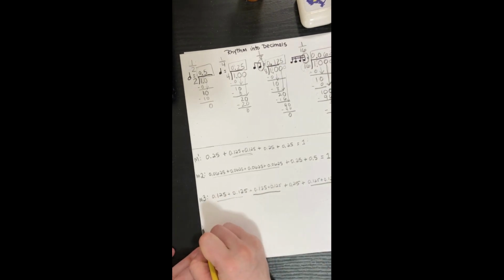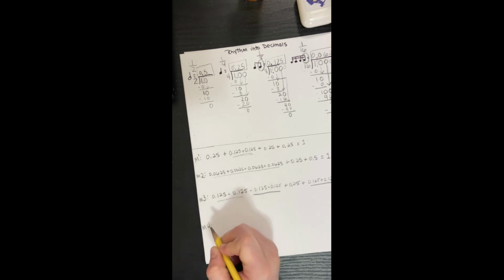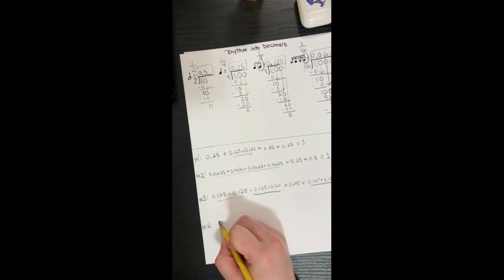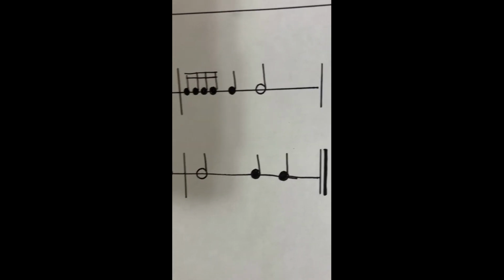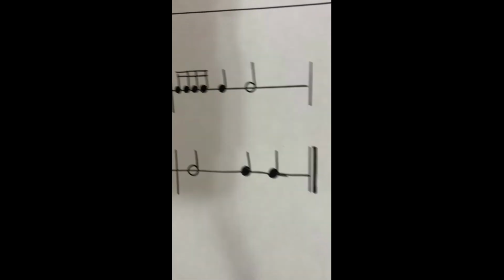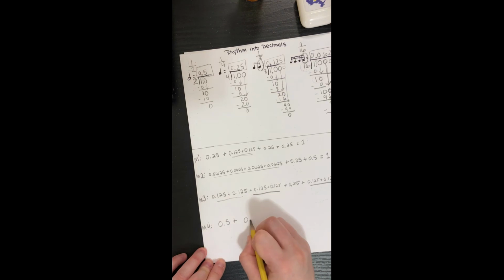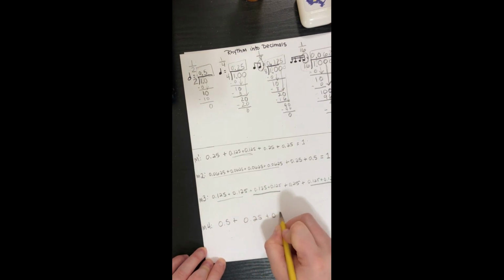And we're on to our last measure. Say, hooray, our last measure. I'm super excited. Measure 4. Okay. Well, I've got a half note. So I know I'm going to be writing 0.5 plus quarter note, and a quarter note for beat 3 and 4. 0.25 plus 0.25 should all equal 1.